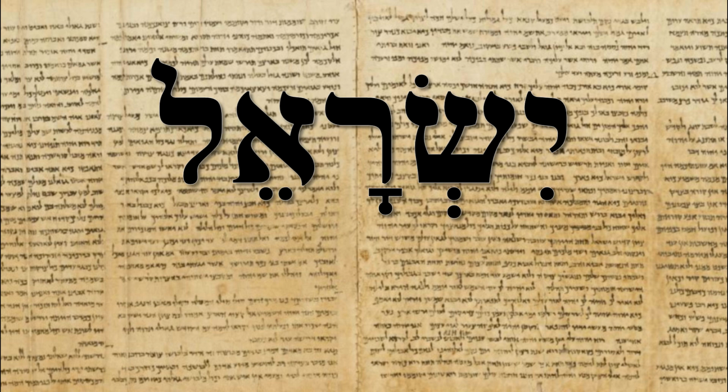Here is the name Israel from the Masoretic Hebrew Bible, which dates to about 1000 AD. The first letter is a yod with a Y sound. This is the vowel pointing for the letter I. This is the letter sin, identified by the dot on the left of the letter, and is pronounced with an S sound, as opposed to the letter shin with an SH sound when the dot is on the right side. This is the vowel shva, which is silent.